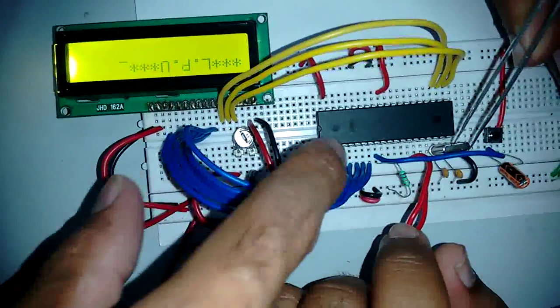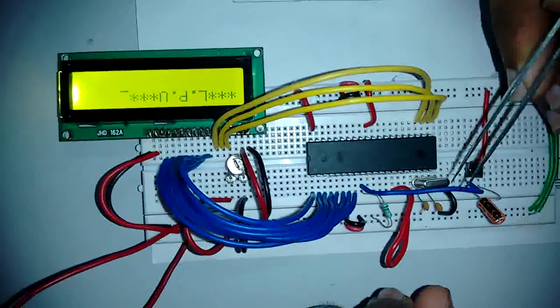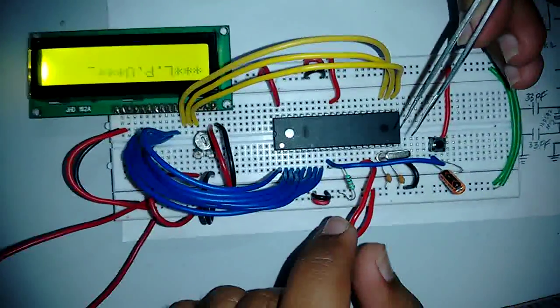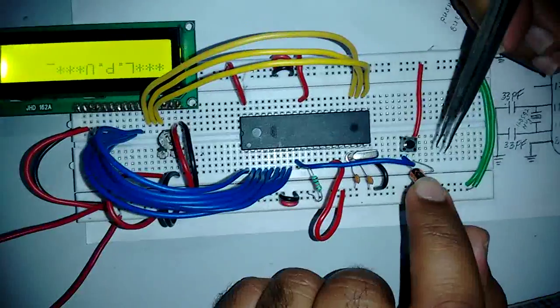So this is your LCD program, LCD interfacing with microcontroller. Fine. So good luck, take care.